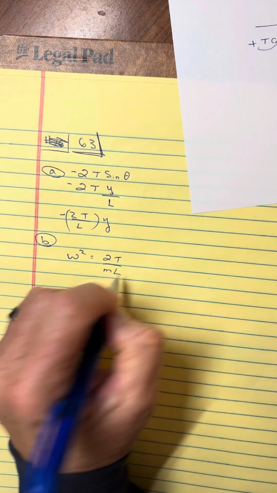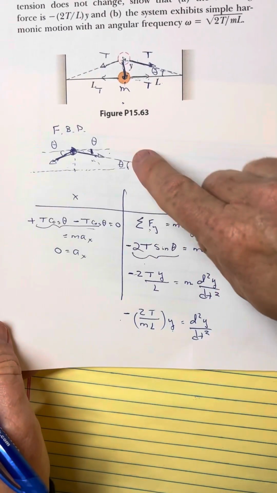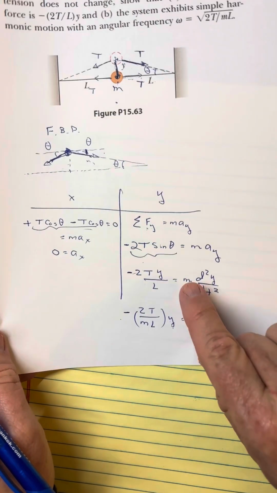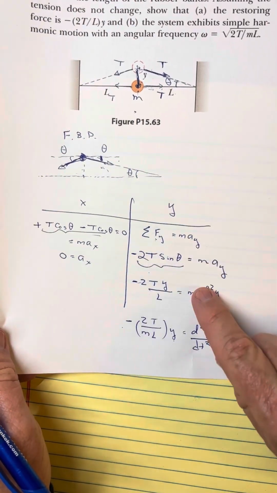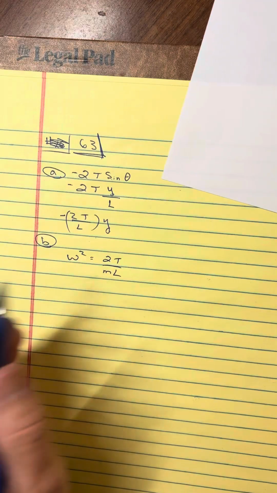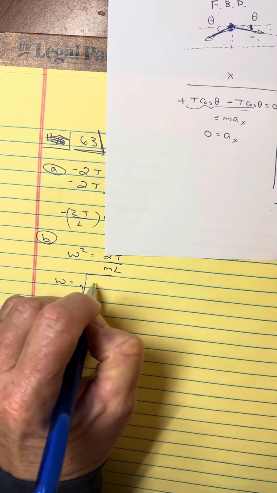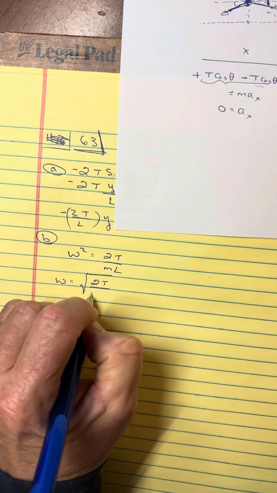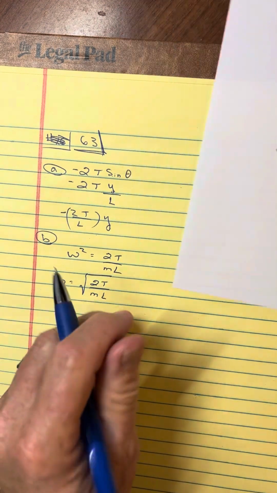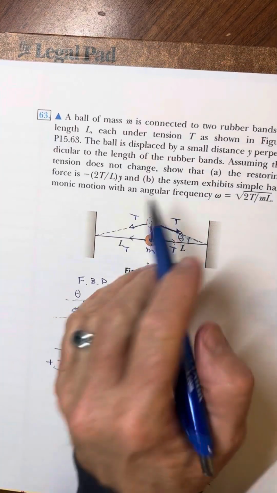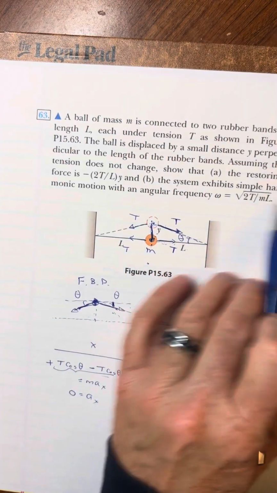And so this right here with our free body diagram and this equation for the y motion, not the x, but for the y motion, would tell us right away what omega is. And so omega should be the square root of 2T over mL. And I think that's what the problem says. It says the system exhibits simple harmonic motion.